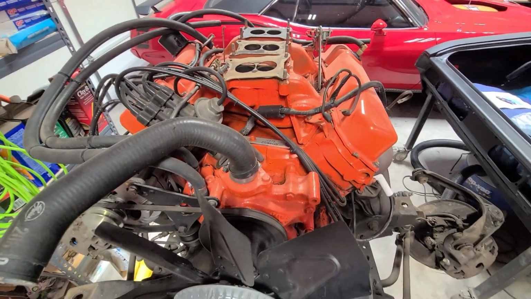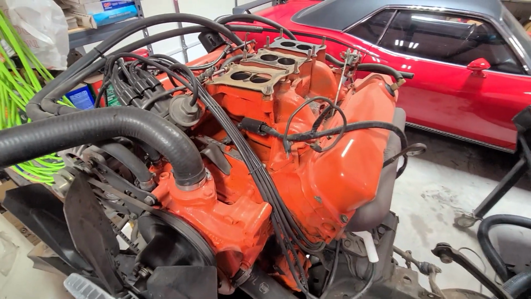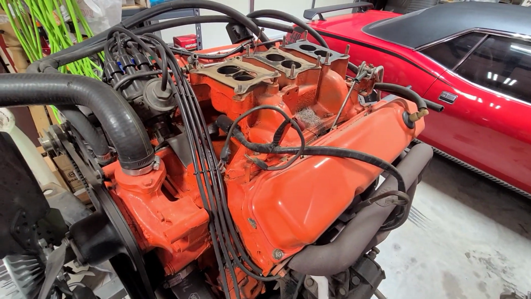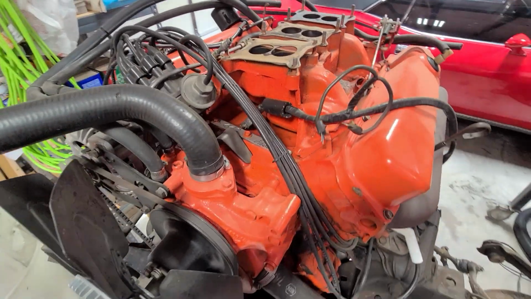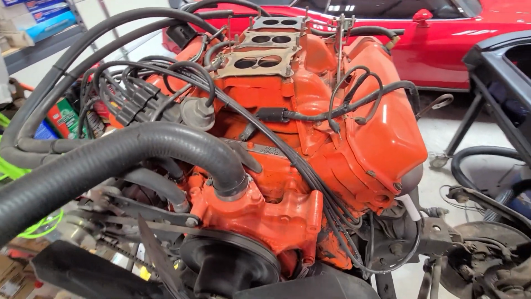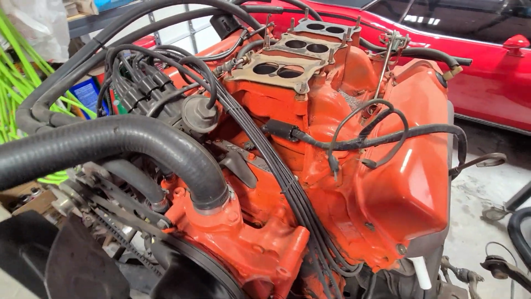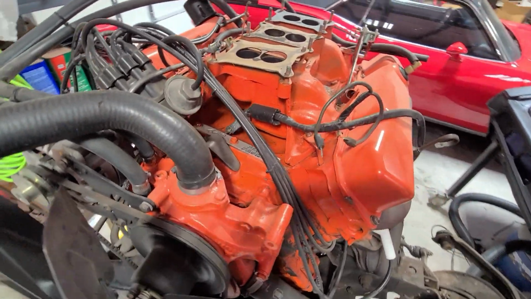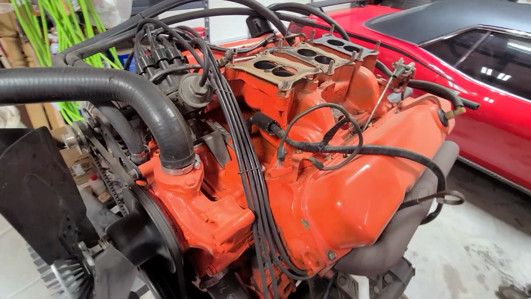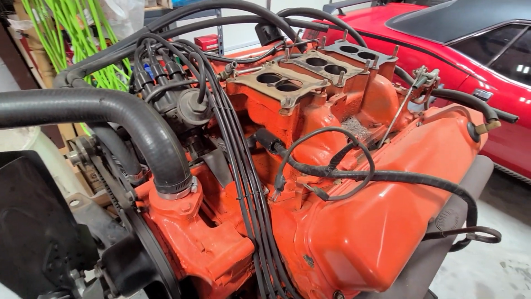Well, I hope you enjoyed this video on differences between 383 and 440 engines and blocks, understanding RB and B blocks. I tried to keep it simple. It's hard to because there's so much information, but I really didn't get in depth.